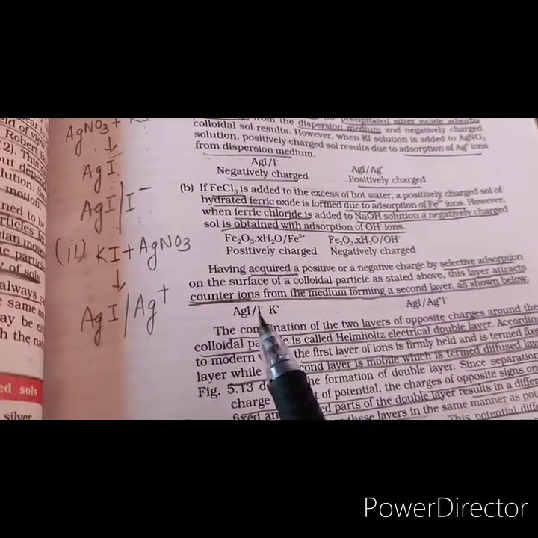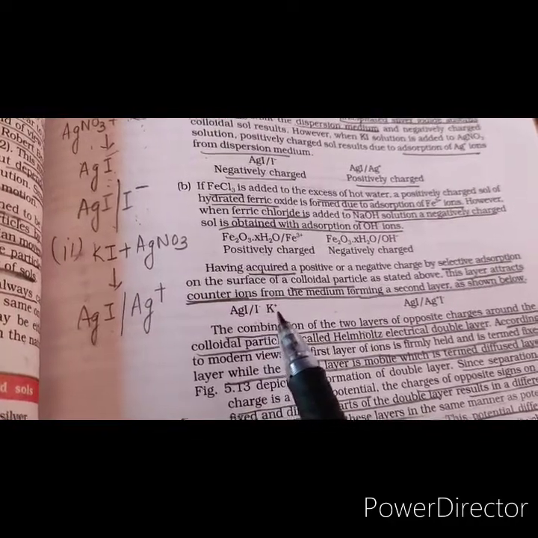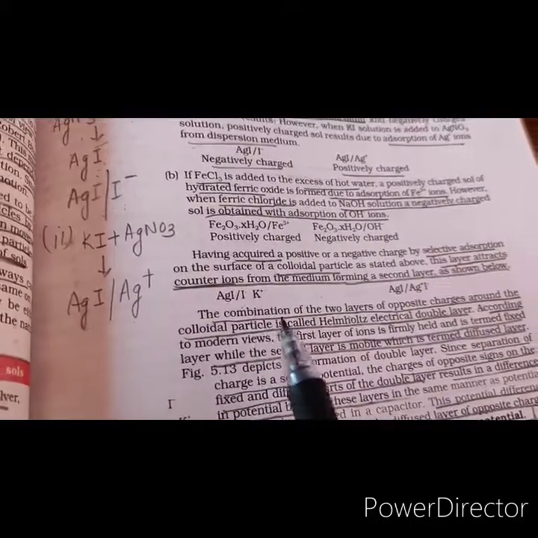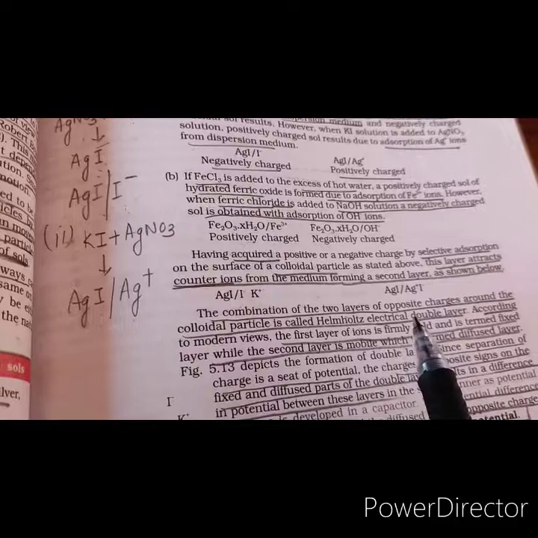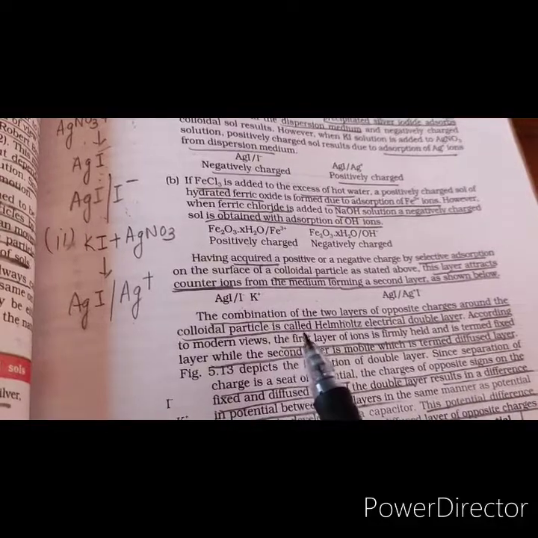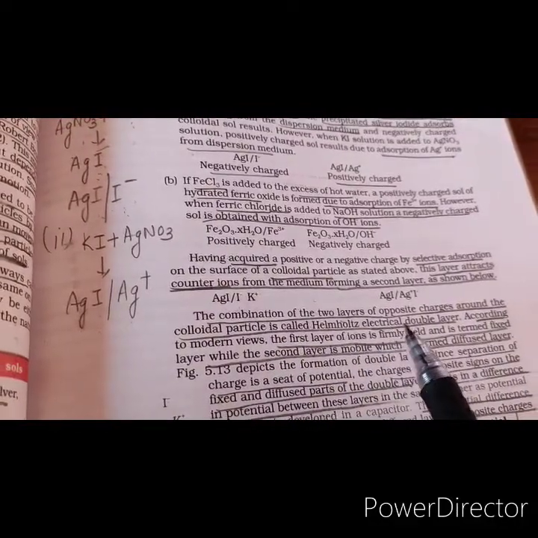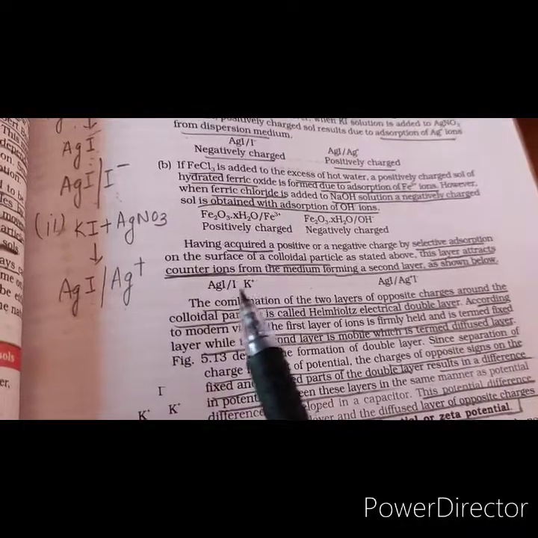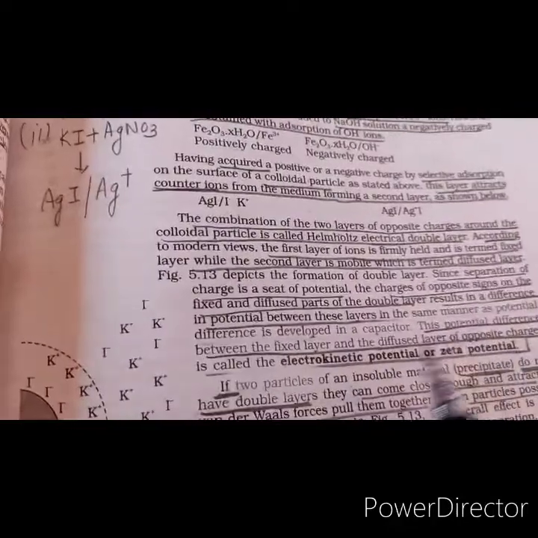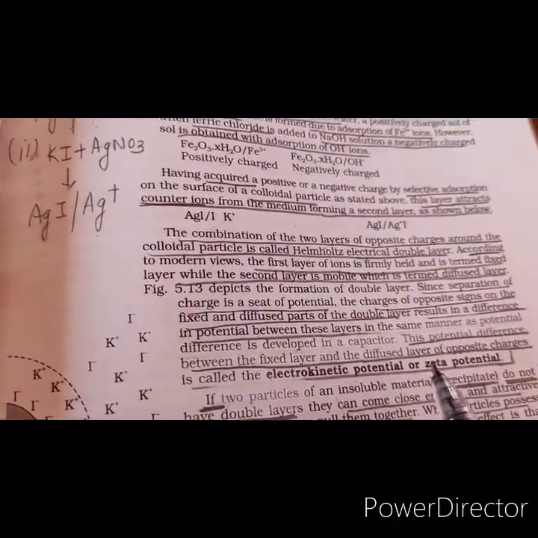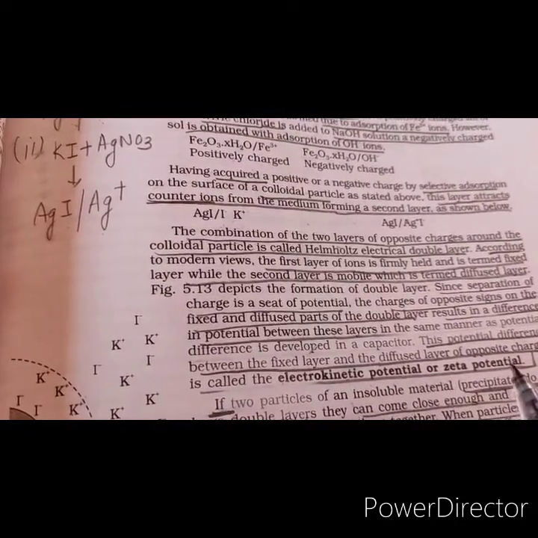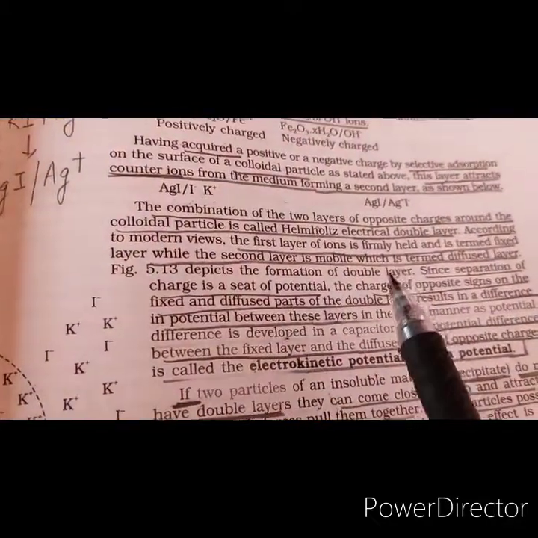The first layer, which is formed by the iodide ion, is called the fixed layer and the second layer is known as the diffused layer. Now these two layers comprise the Helmholtz electrical double layer. So the combination of two layers of opposite charges around the colloidal particle is called Helmholtz electrical double layer. Now whenever there is charge separation, it is a seat of potential. So the potential difference between the fixed layer and the diffused layer of opposite charges is called the electrokinetic potential or zeta potential. So these are the important terms.